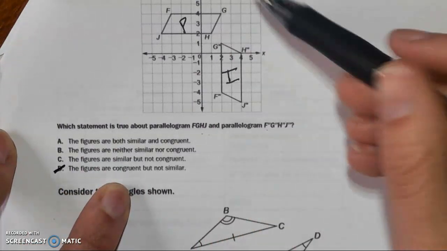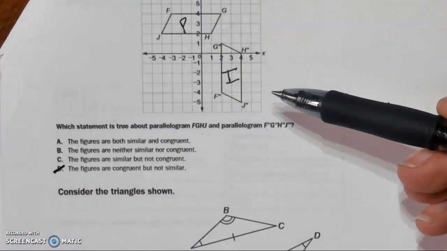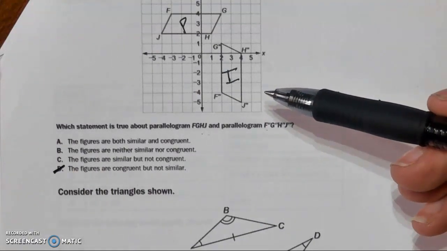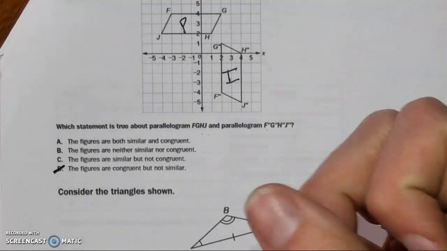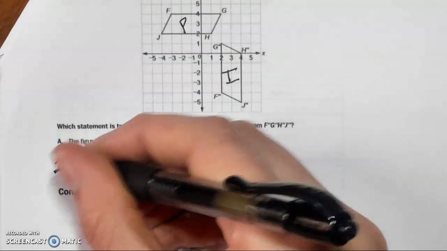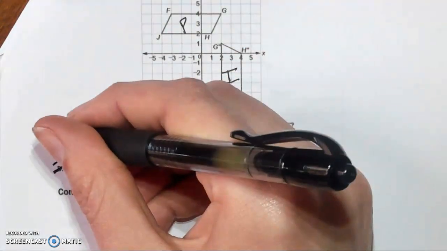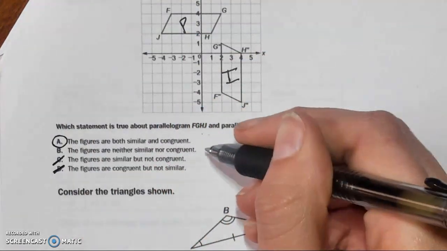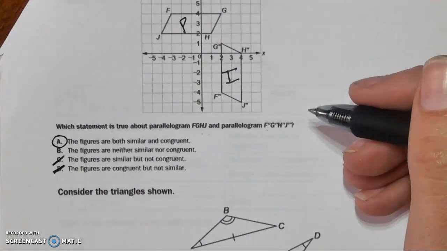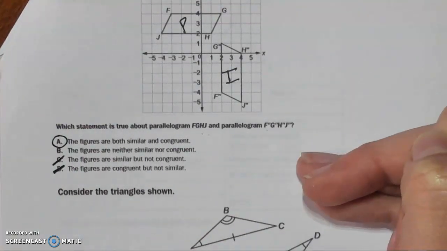And let's think about the transformations that occurred. There was a rotation and there was a translation. So it's not just similar, because if it was just similar, then that would mean that a dilation occurred. So that gets rid of C. So then what do you think it is? Yeah, so it's A, the figures are both similar and congruent, because a rigid transformation has occurred, therefore they're congruent. And if a figure is congruent, then it's also similar.